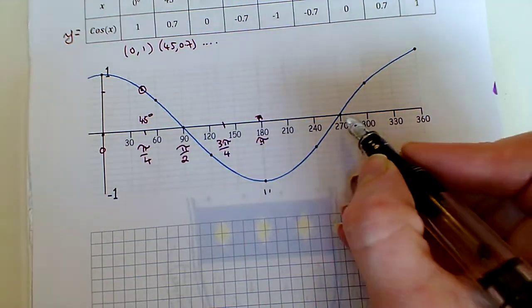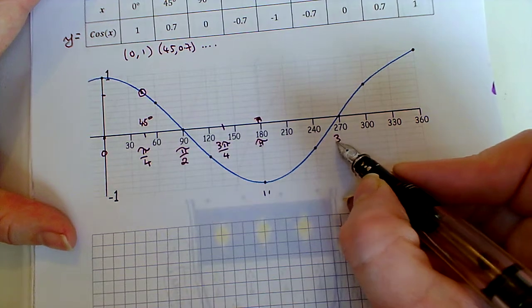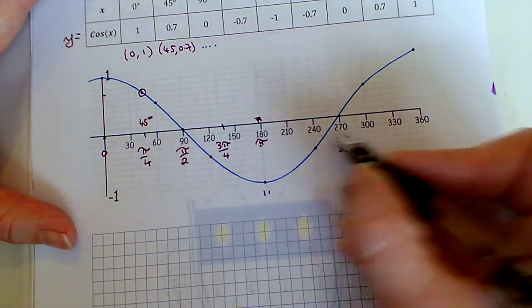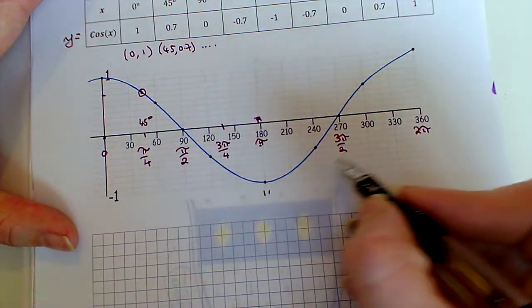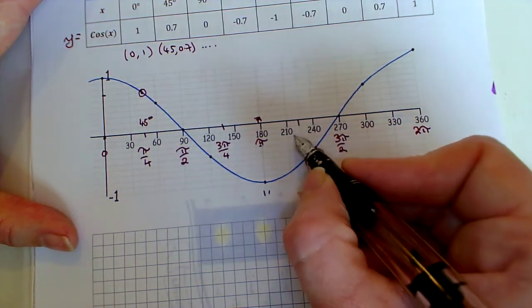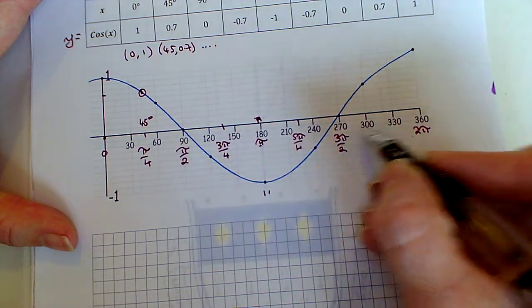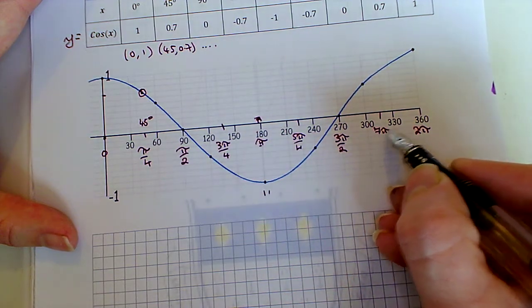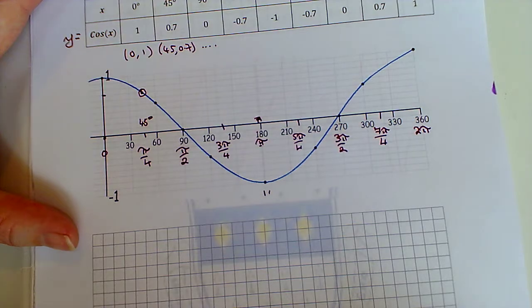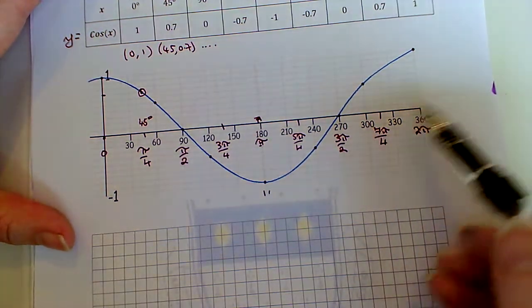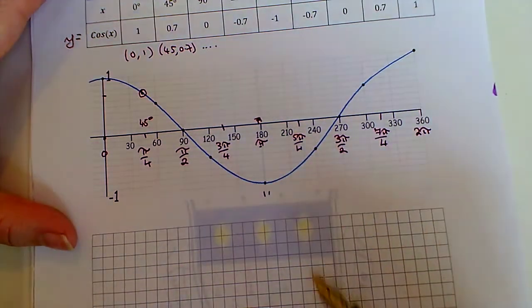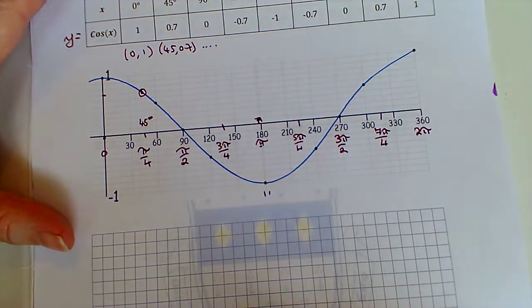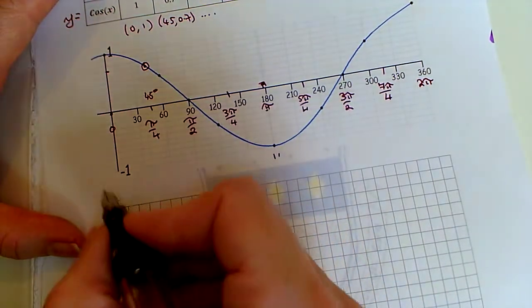Then we have 3 pi over 2, 1.5 pi's, and 2 pi, a full circle, and all the values in between, 5 pi over 4, and 7 pi over 4. So we should be able to map between our degrees and radians fairly quickly. It's okay to fill them both in on the x-axis if it makes it easier for you when you're drawing it.